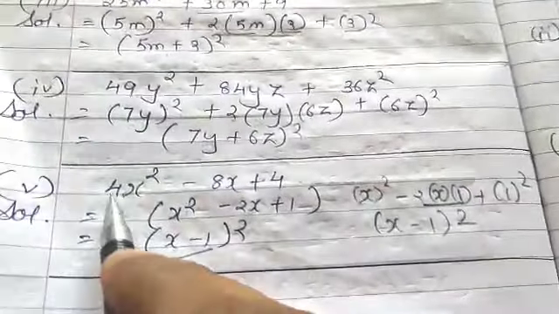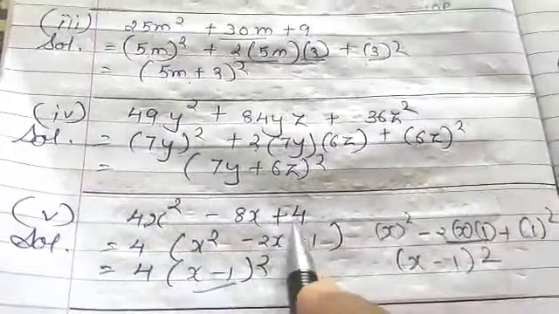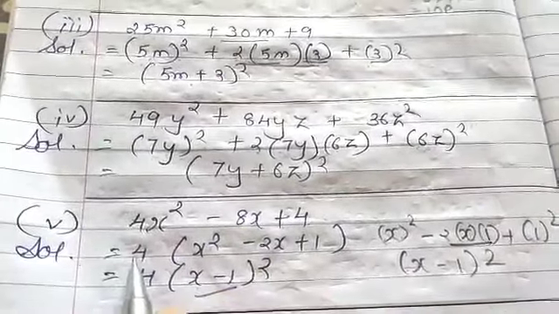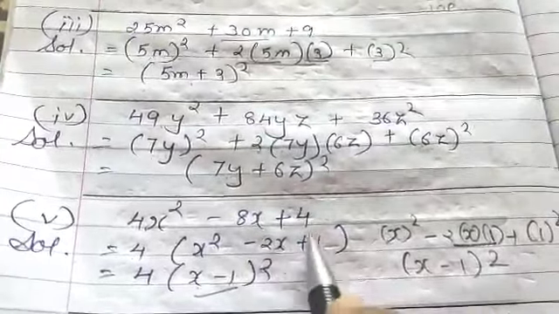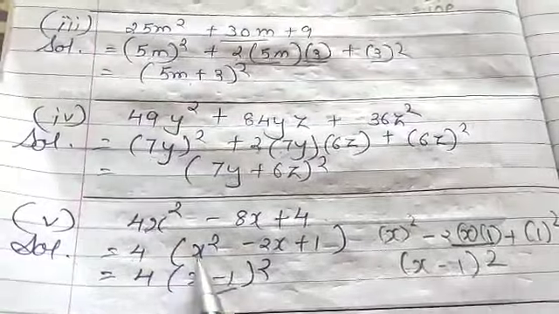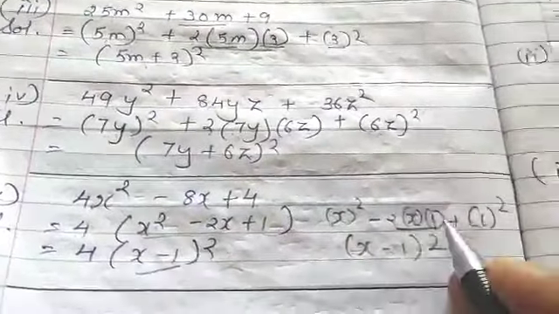Now the next one is 4x square minus 8x plus 4. Here, dear student, I have taken out this 4 as common outside the bracket, and what is left inside the bracket? x square minus 2x plus 1. Now write down this 4 as it is. Now this particular value is the square of, that is x. See here how I solved.